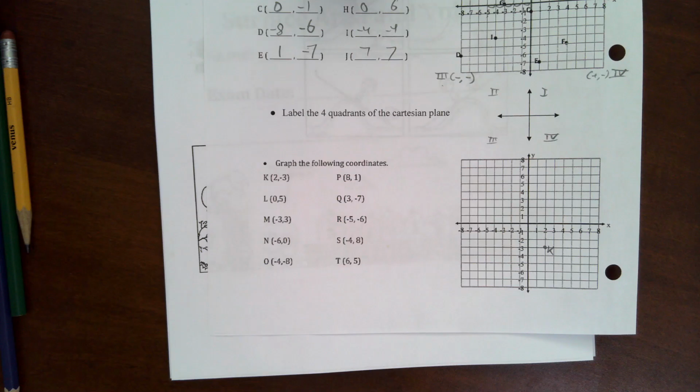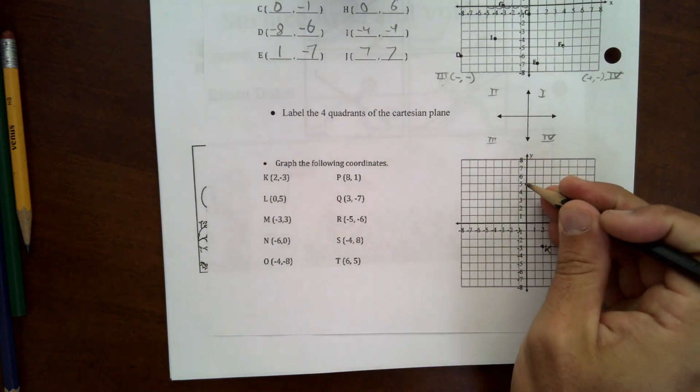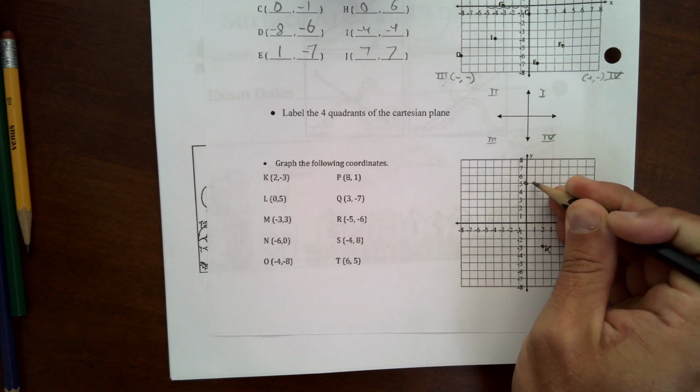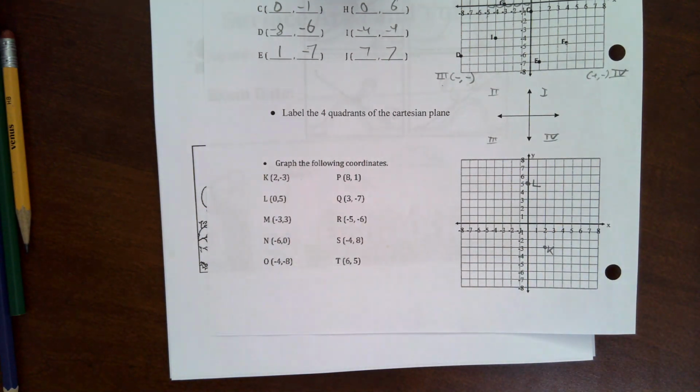How about L? It seems like the ones on the axis often cause trouble. So the axis is this line. It's not where the numbers are, it's on the line. So the point 0, 5 is on this line, and then it's 5 up. So this point here is L. Can you guys see this okay at the back? Do you want me to zoom a bit or is it good?